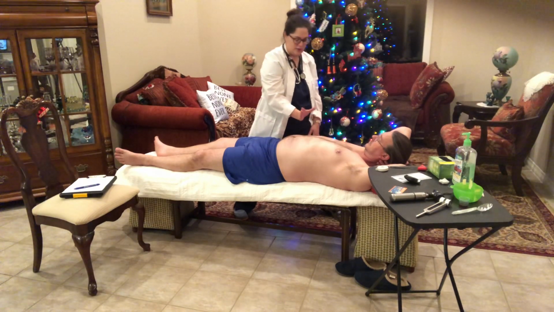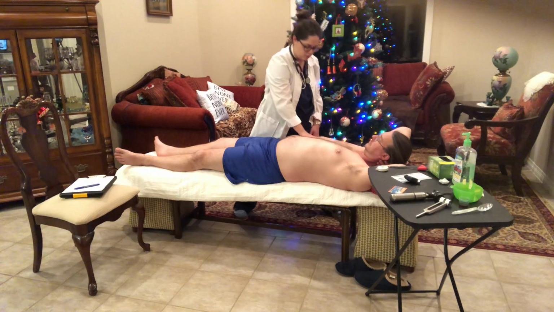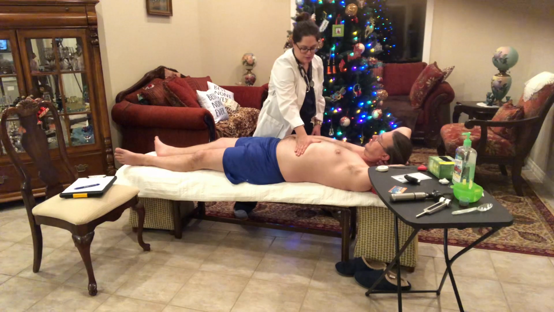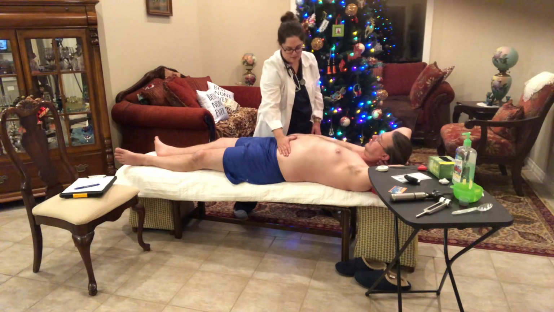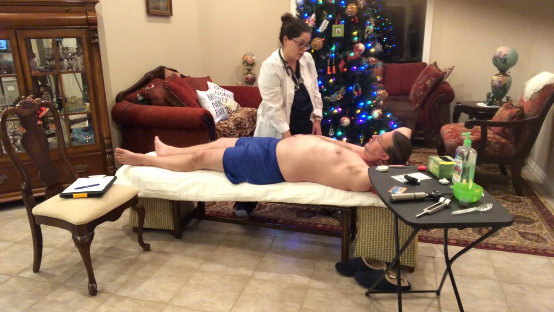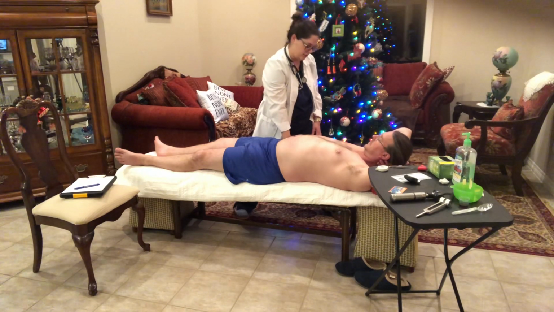Then I'm going to go ahead and palpate deeper. Going to spread my hands and palm more, and I'm going to press in, and I am assessing for any tenderness or masses, which I do not feel in any quadrants.